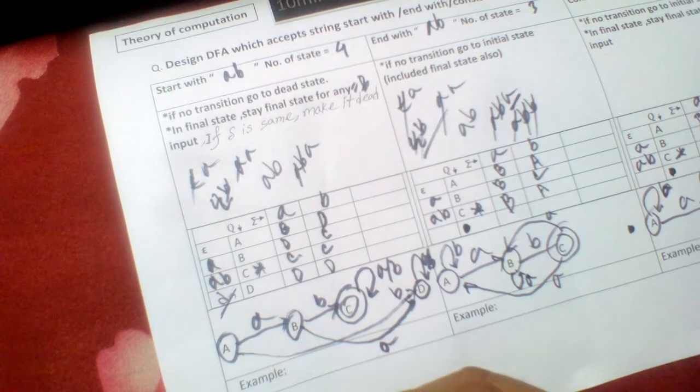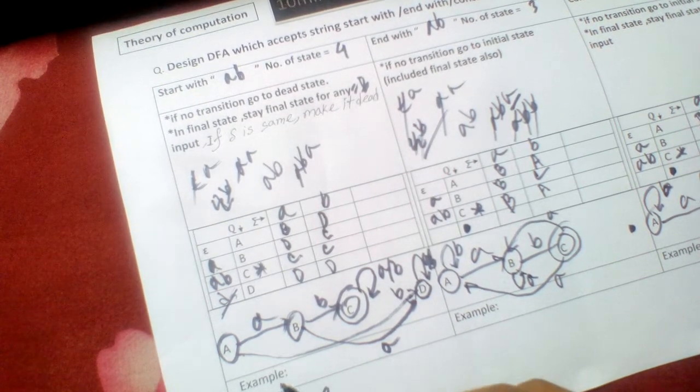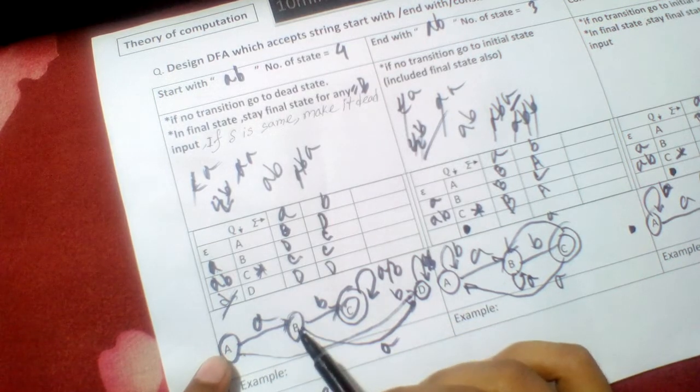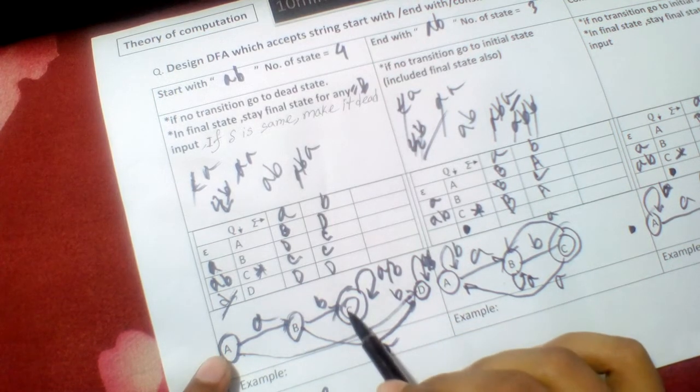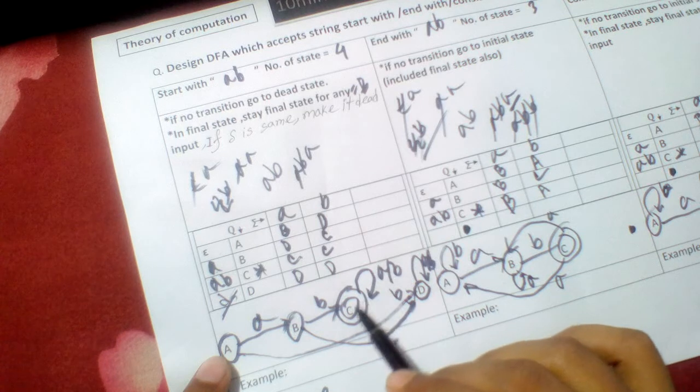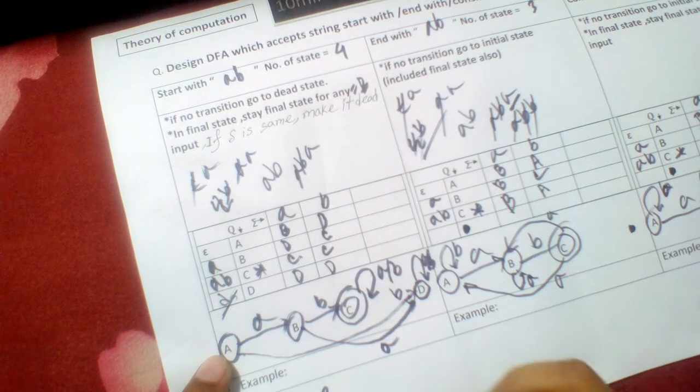Start with AB, C. If you find A, you will go to B. If you find B, go to C. And for any input, it will be at C. That means this is accepted.